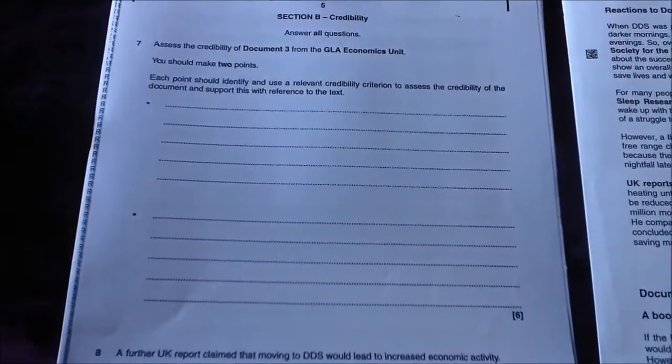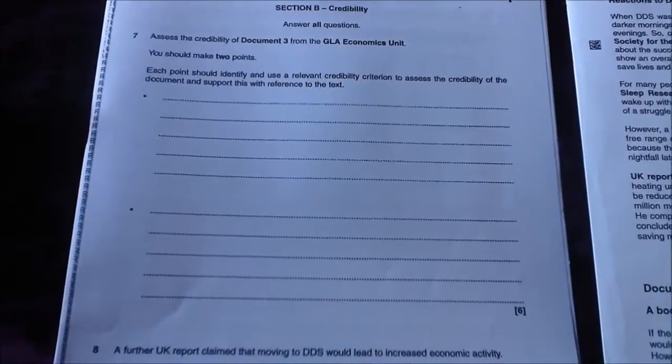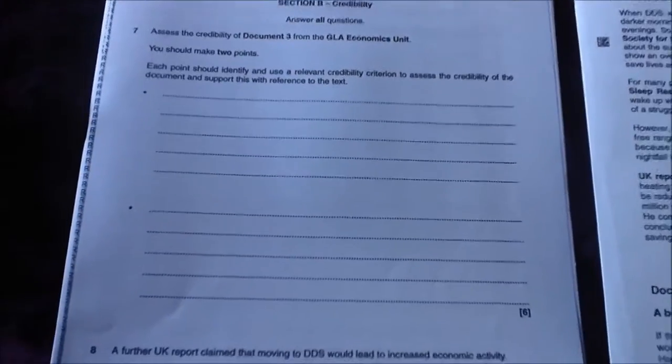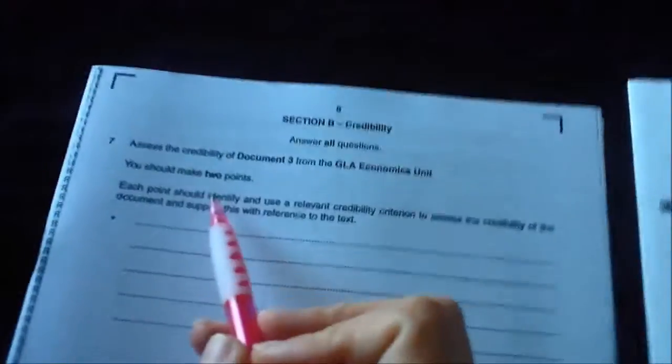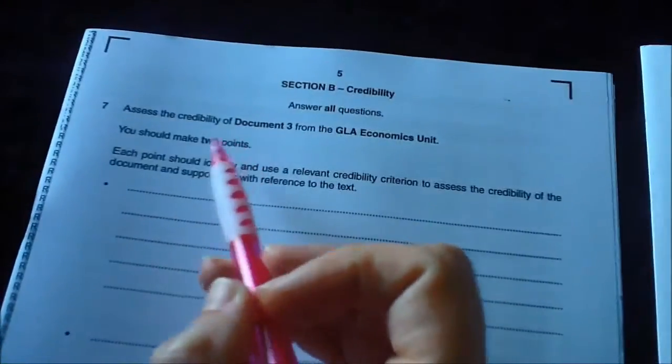So I'm going to show you how to do the question where you have to assess the credibility of a document to start off with. So the first thing that you should always do is take your highlighter or your pencil or something similar that you'll be writing with and go through the question. Let's make sure that we know what we're doing.